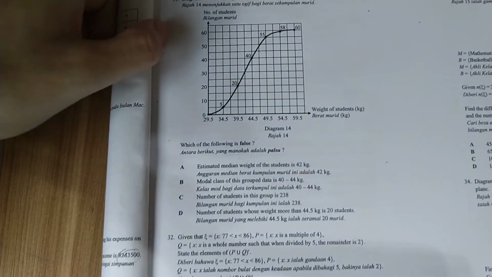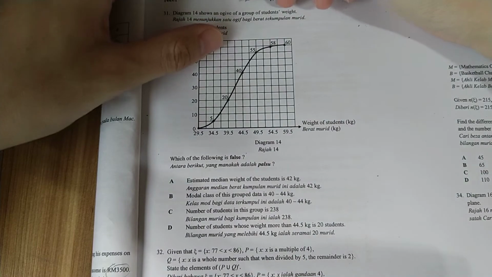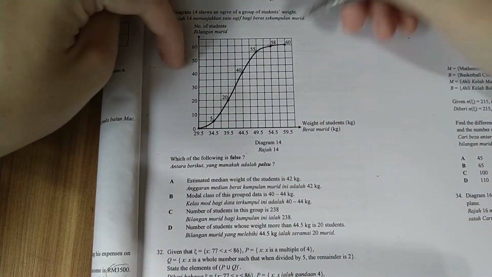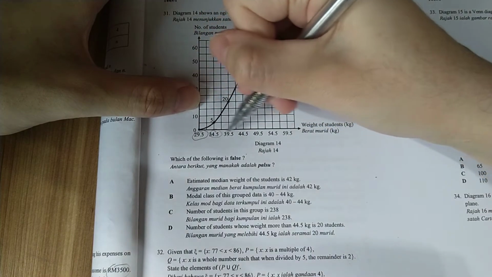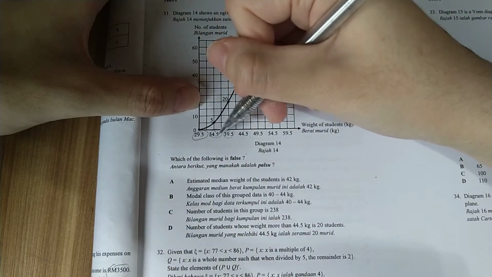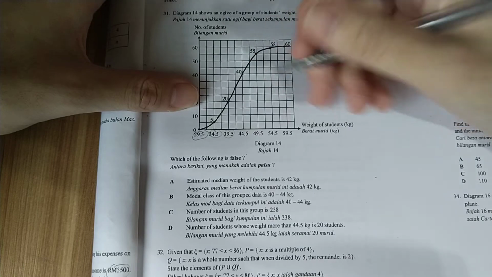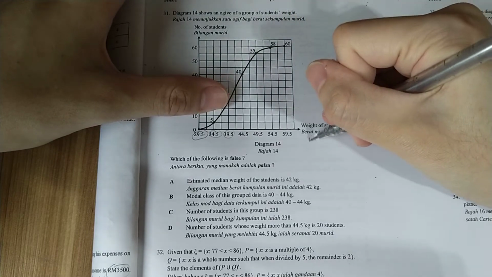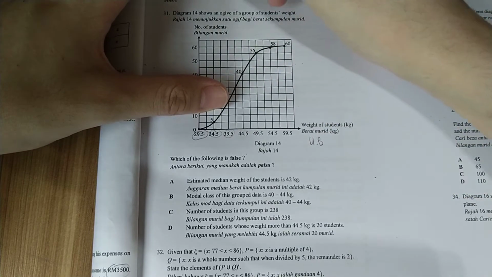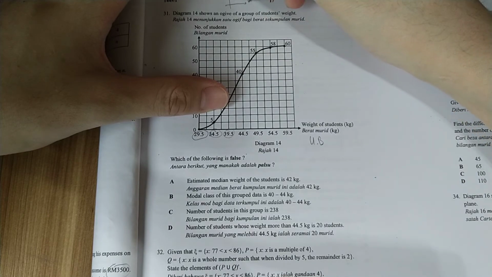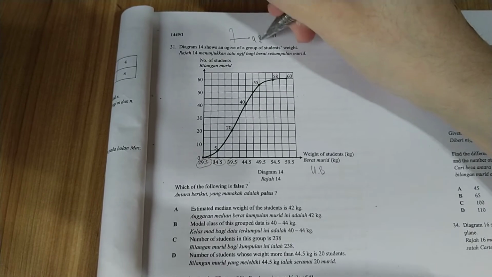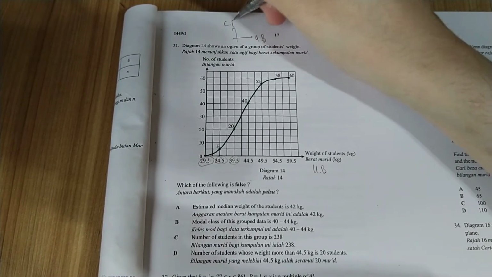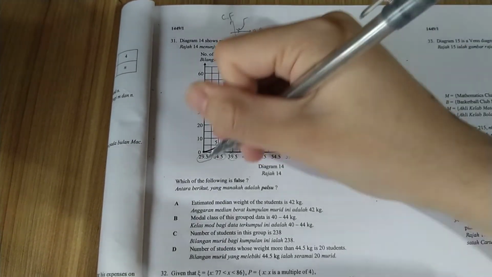Alright. Next is number 21. Diagram 14 shows an ogive of a group of students' weight. So they give you this thing here. Hey, I want to ask you, what are these numbers, 29.5, 34.5? This is the upper boundary. Remember when you draw the ogive, the x-axis will be the upper boundary, and here will be the cumulative frequency. So these are all the upper boundaries.